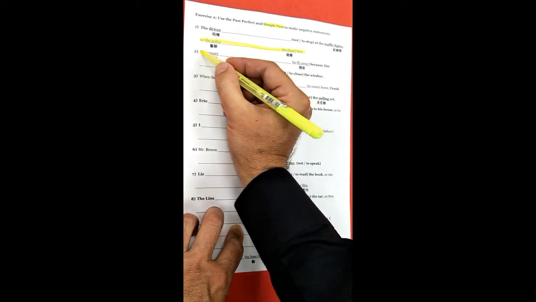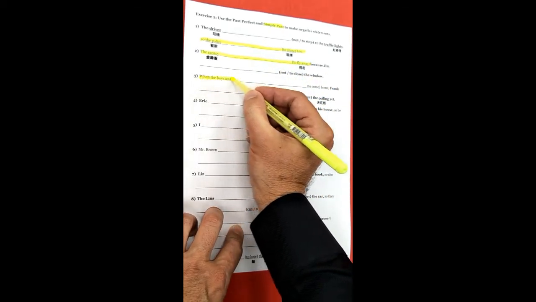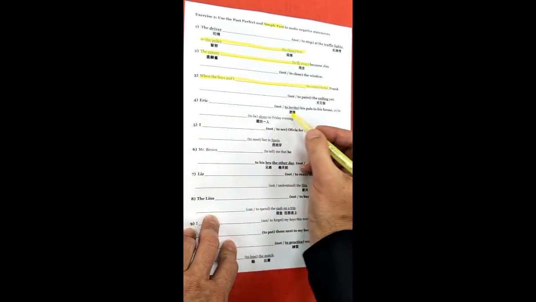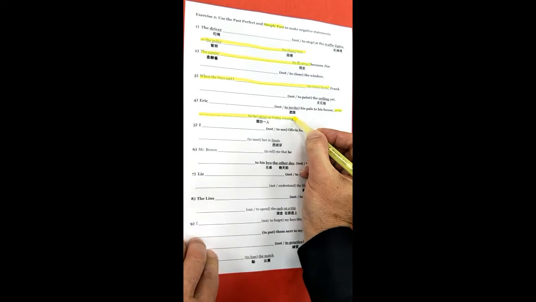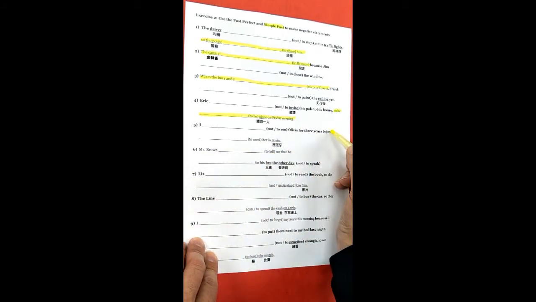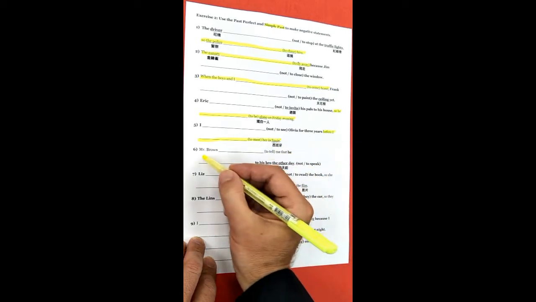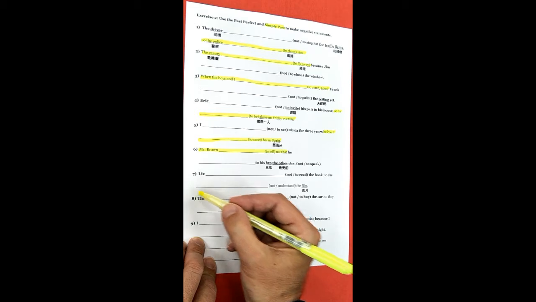Number 2, the canary, blah, blah, blah, to fly away. 3, when the boys and I, blah, blah, blah, to come home. 4, so he, blah, blah, blah, to be alone on Friday evening. 5, before I, blah, blah, blah, to meet her in Spain. 6, Mr. Brown, blah, blah, blah, to tell me that.